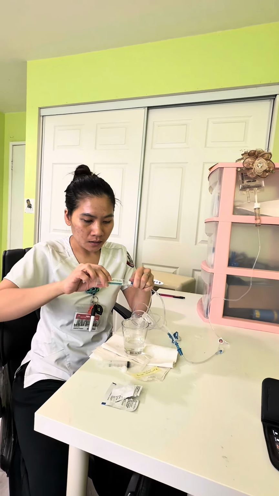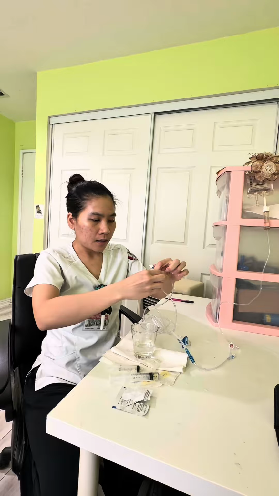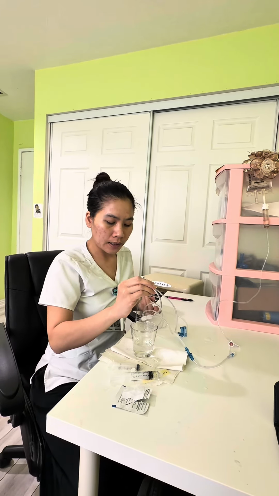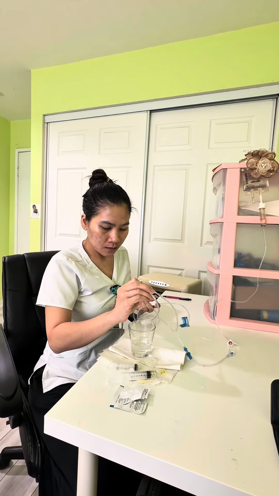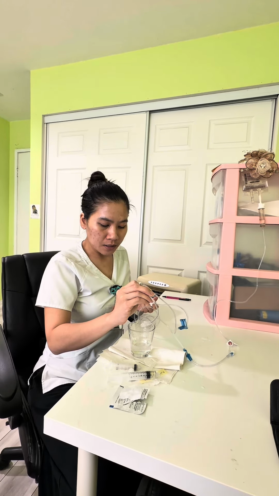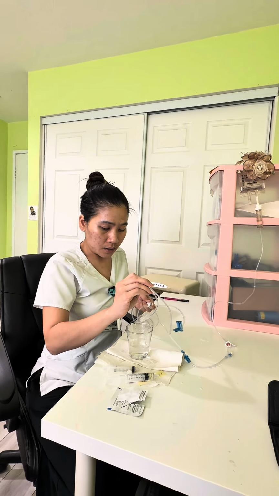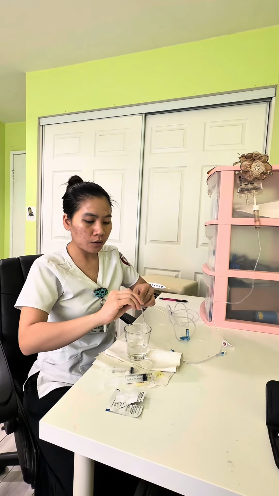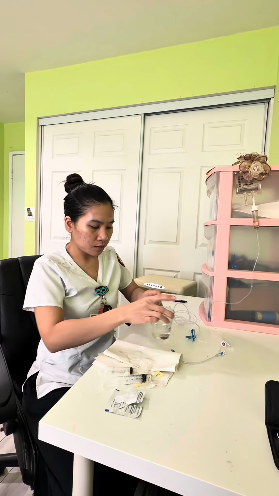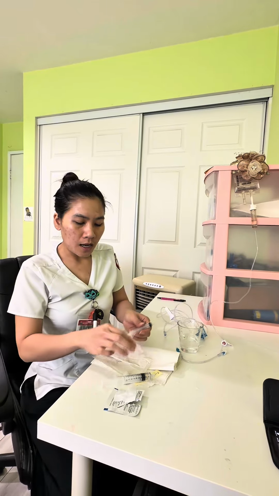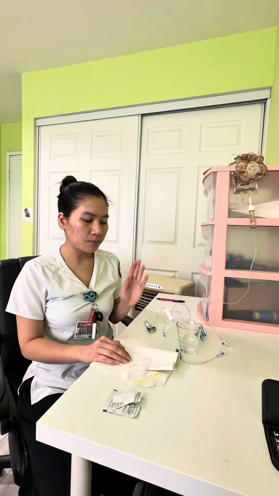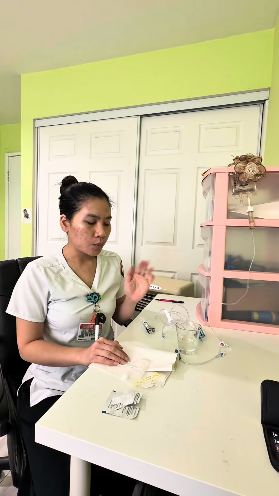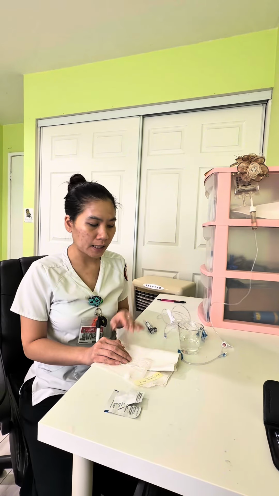After that, I'm going to unclamp the tube and then restart the running IV solution at the original rate. I assess the patient for any sign of discomfort, swelling, or redness. After assessing the patient, I go ahead and empty this into the sharps container and then document the procedure I have done, the medication I gave and the doses, what IV site I gave it in, and also how the patient tolerated the medication.